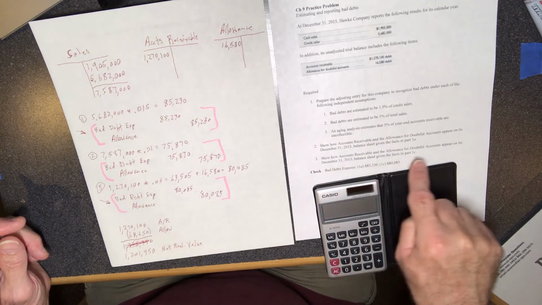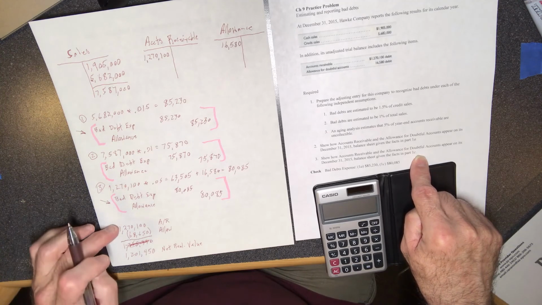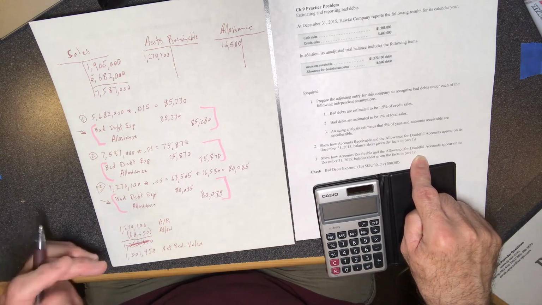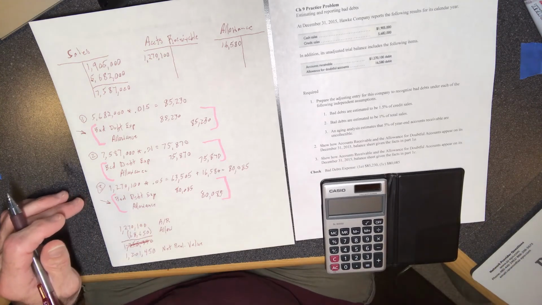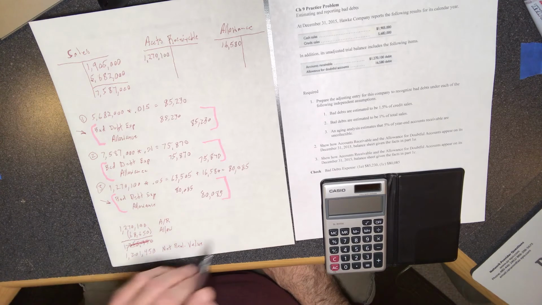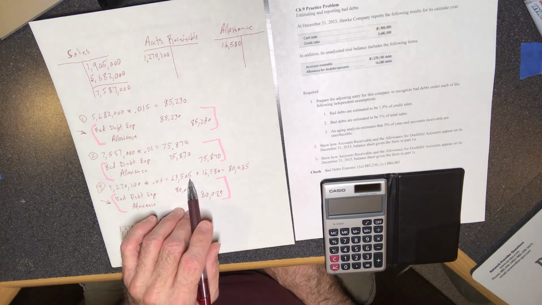Question number 3 is to look at this third example right here. What would accounts receivable, the allowance, and total be from this situation? And again, I need to emphasize that the 63,505 is supposed to be the ending balance.